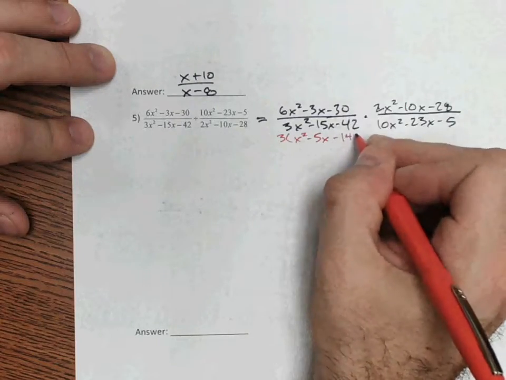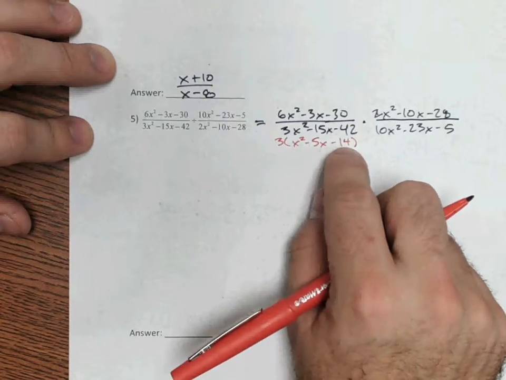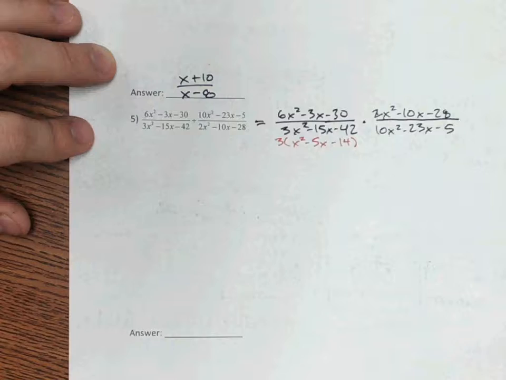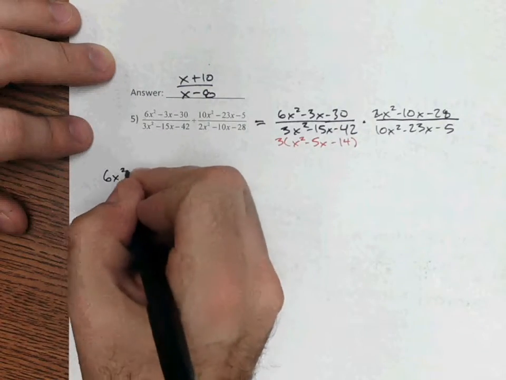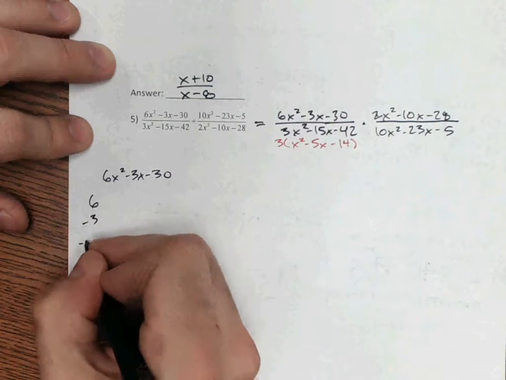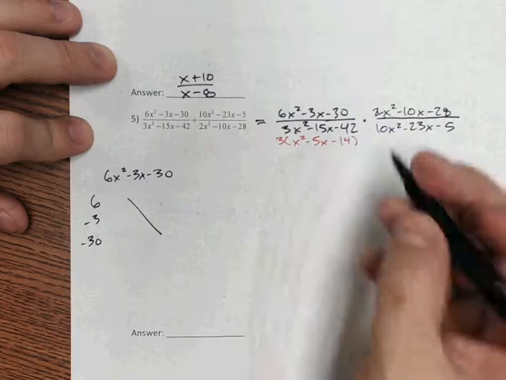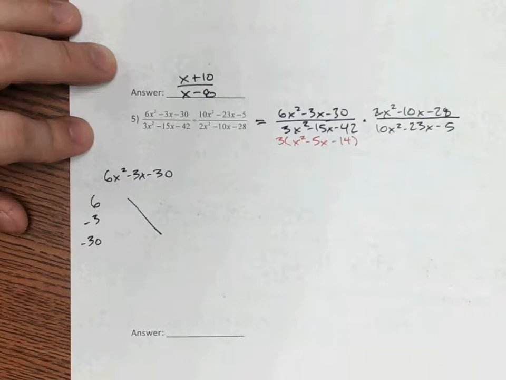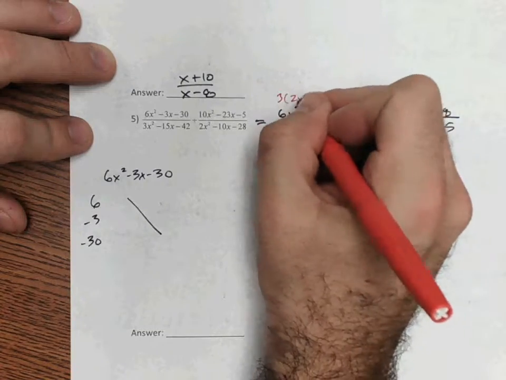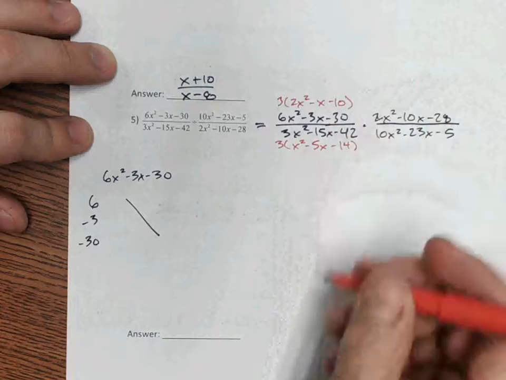Minus 14. So what we would need to do is factor what's inside of there, which is an easier bet. So let's go ahead and start factoring over here with the top. 6, negative 3, negative 30. Actually, that factors out also, doesn't it? Look at me not paying attention. This is going to factor out and give us 3 times 2x squared minus x minus 10.